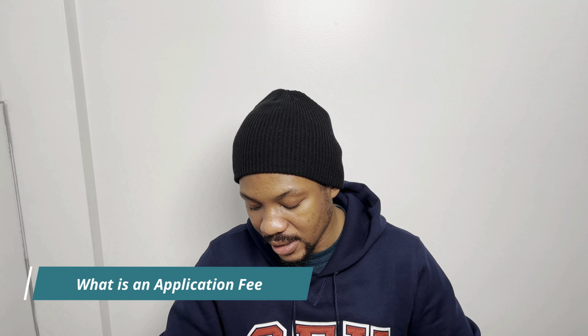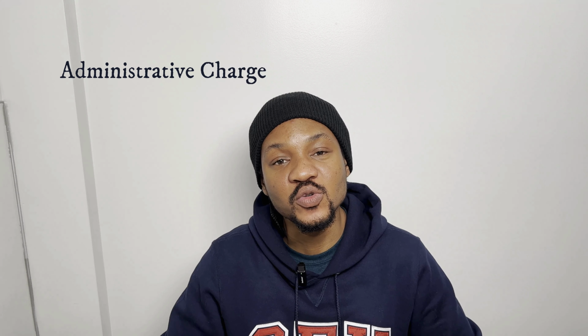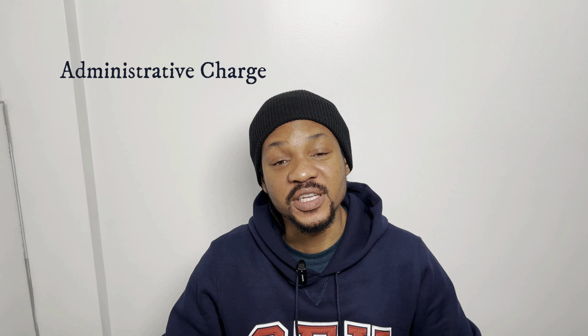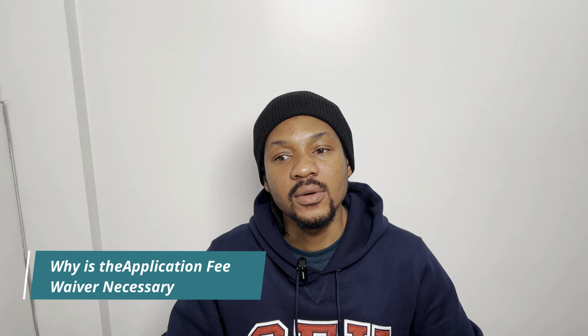First and foremost, what is an application fee? Application fee is the administrative charge that schools would charge you to process your application. So if you're applying to school, they will need you to pay an application fee for the processing of your application. This application fee ranges from $100 to over $200, depending on the university and depending on what program you're applying to.